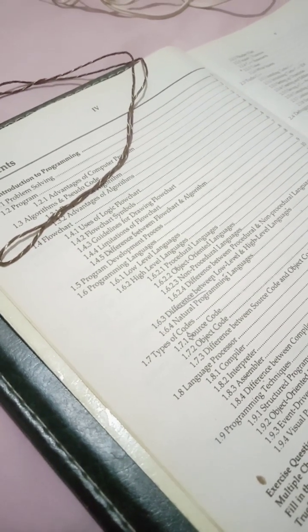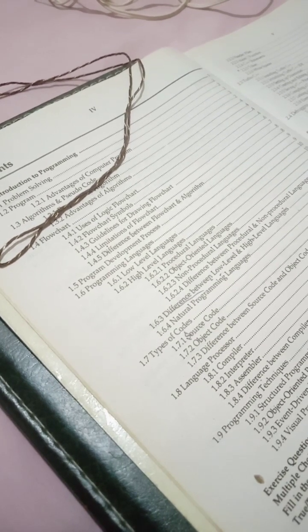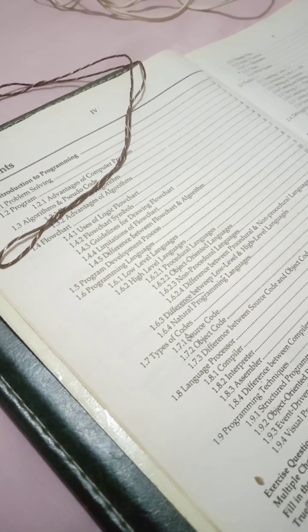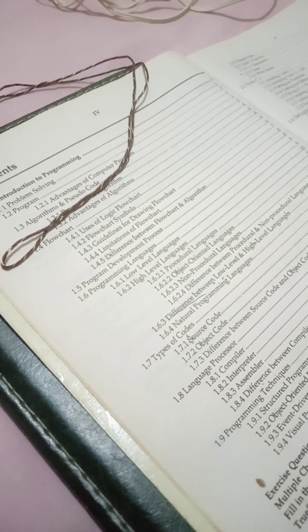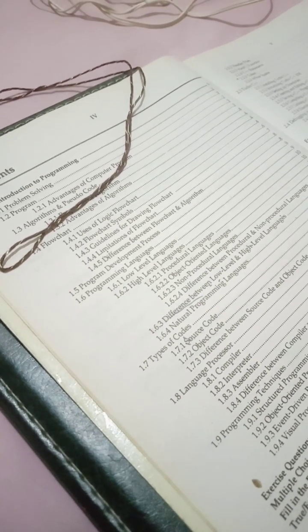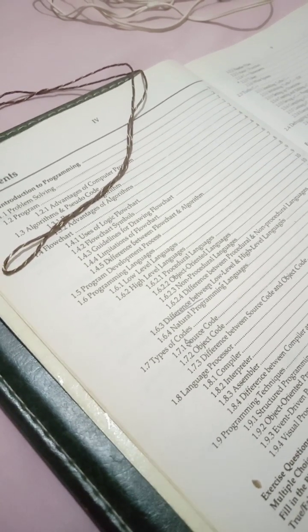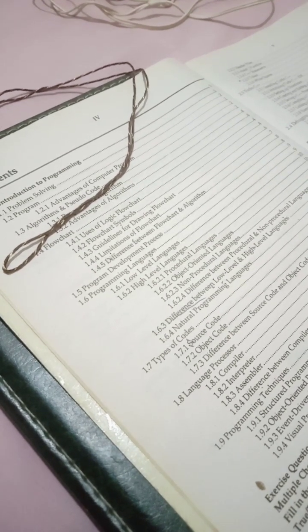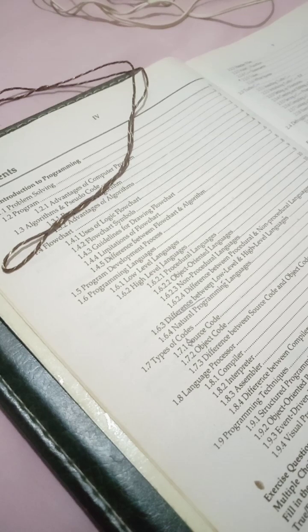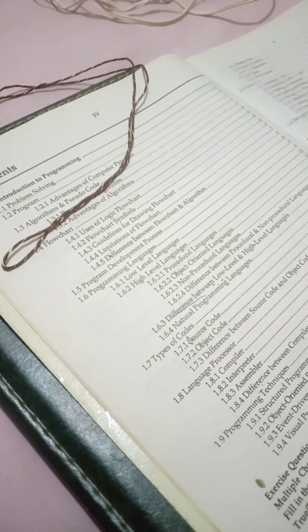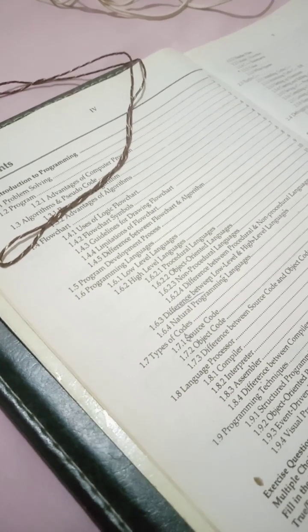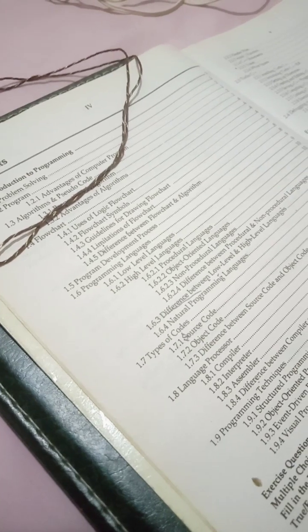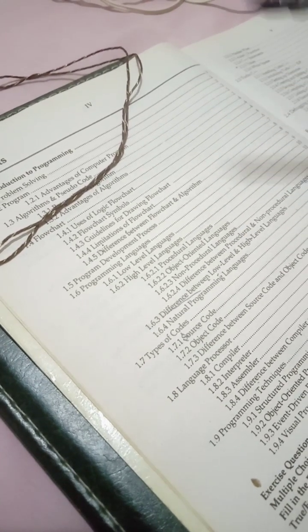Next, we will introduce C++: the history of C, what C and C++ are, the features of C++, the purposes for which we can use C++, and the basic structure of a C++ program. Next, we will briefly explain preprocessor directives and header files.